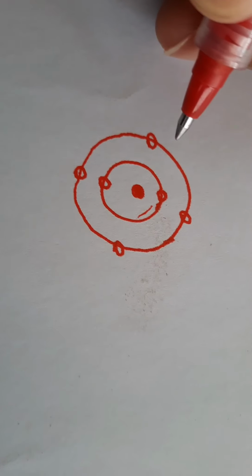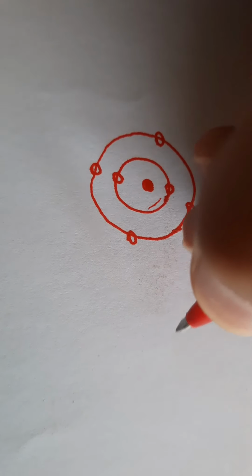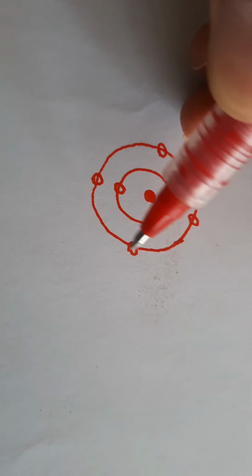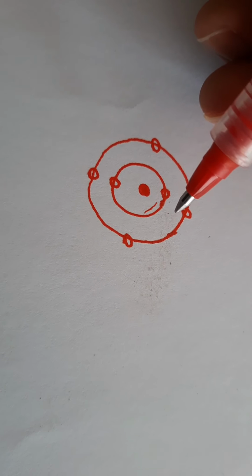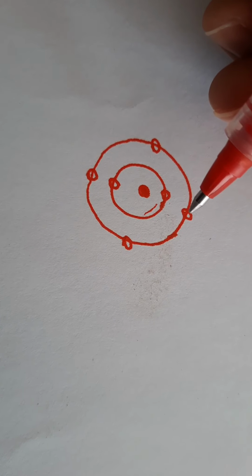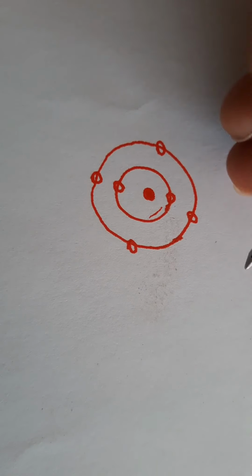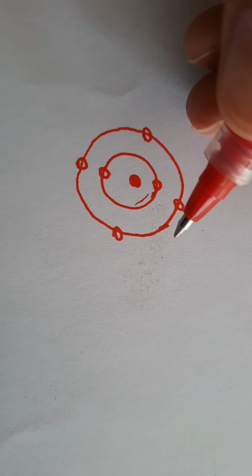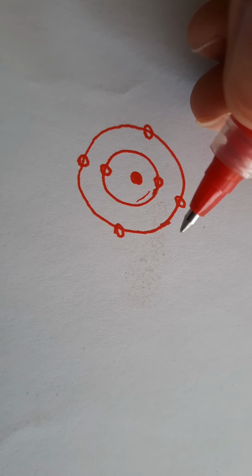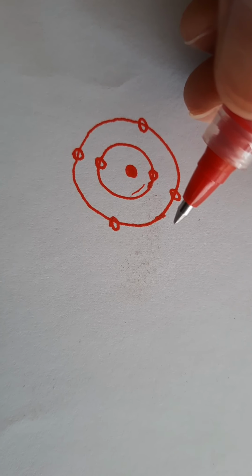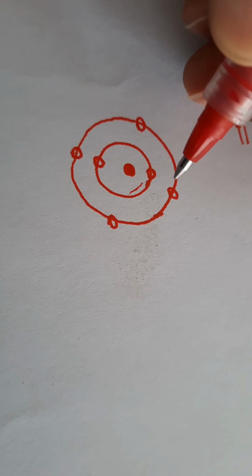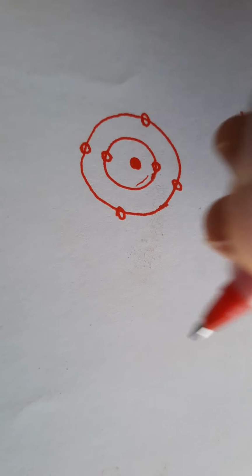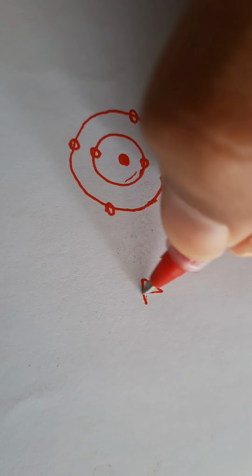Now from there, what is the valency number? The valency number is how many electrons can still be filled in your atom's last orbit. Our last orbit is our second orbit. We have 4 electrons here, and as you know, the maximum number of electrons for the second orbit is 8. So we have 4 of them filled and we can still bring in 4 more. That's why the valency number of carbon is 4.